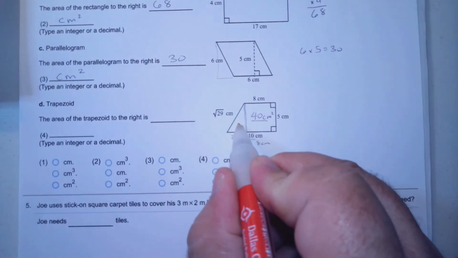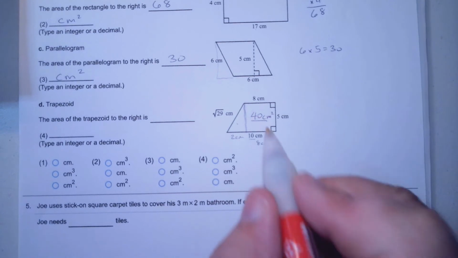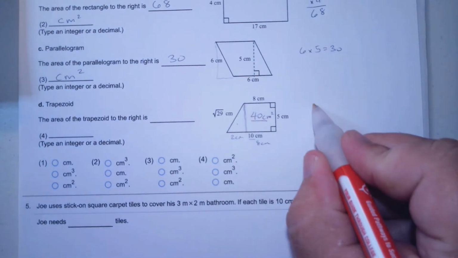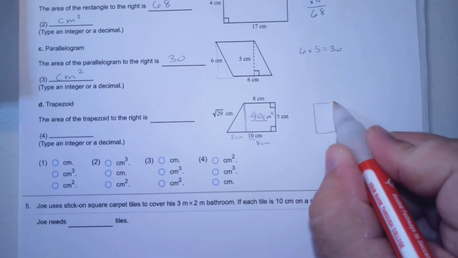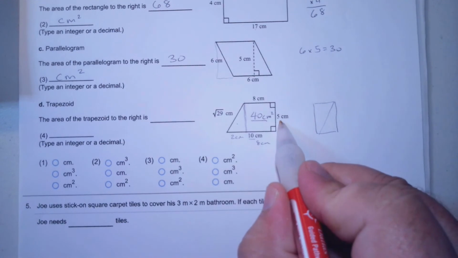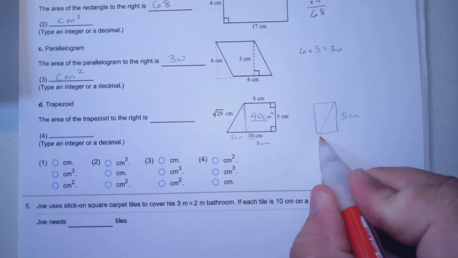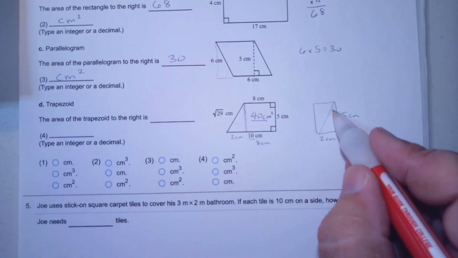Now we're going to find the area of this part. This is half a rectangle. If we drew the rectangle, remember we're looking for the half part of it. We know it's 5 units high and 2 centimeters wide. All we want is half of it.